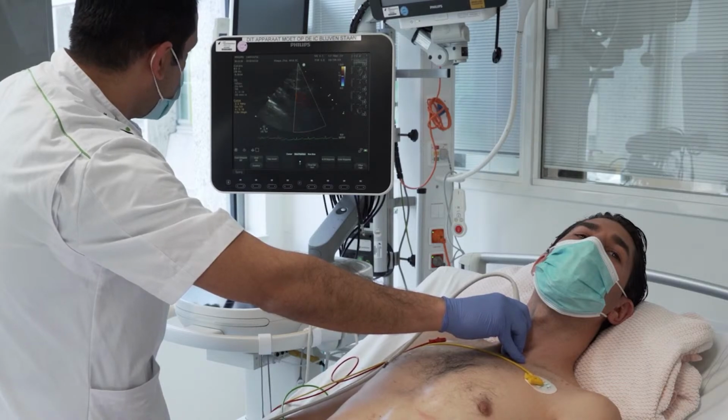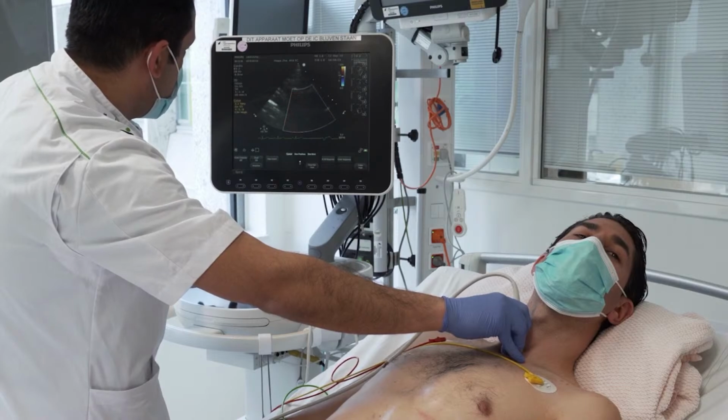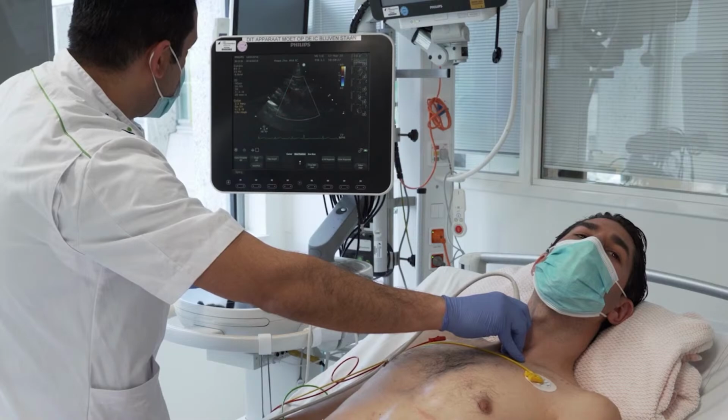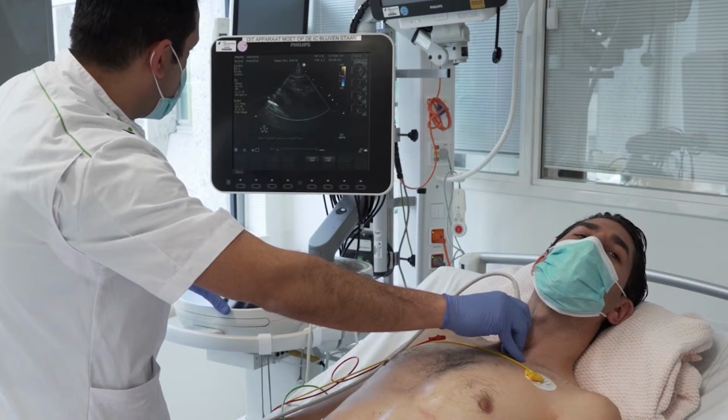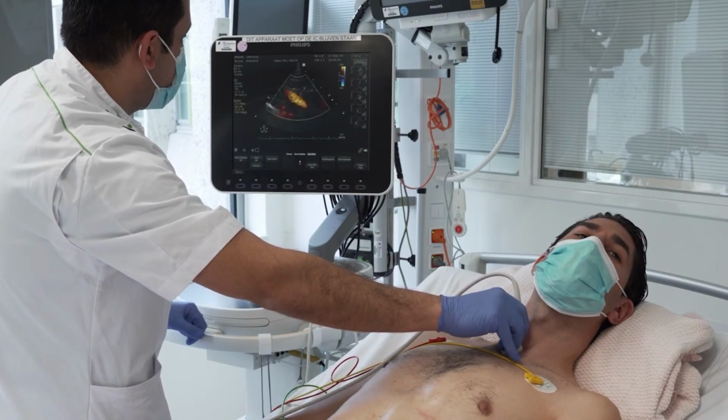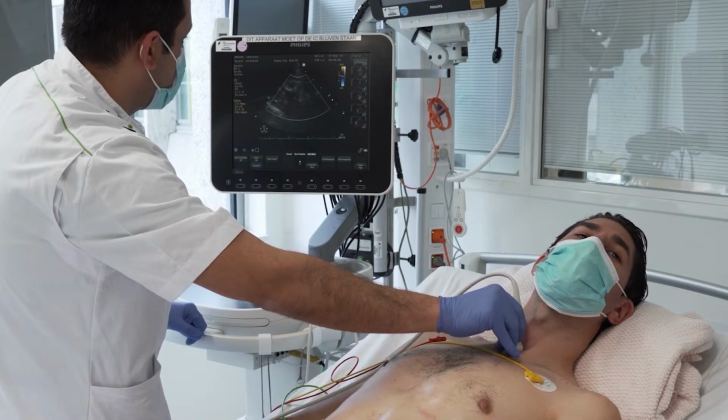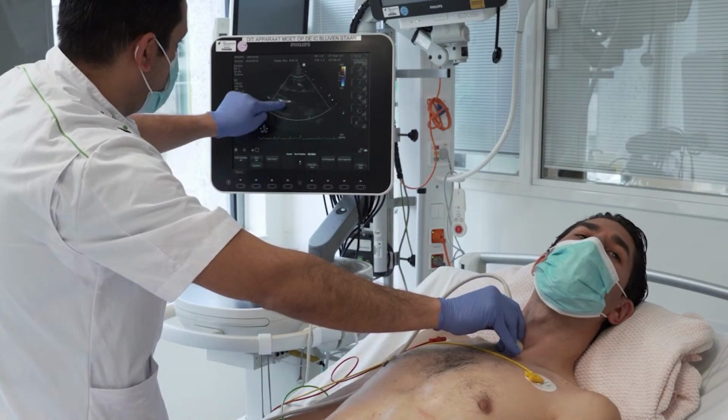And in a type A dissection, you can see the dissection flap very nicely. If you want, you can also do an axial view by just turning the probe 90 degrees. This is quite nice actually. So you see that we are continuously playing with the depth and the gain to get the best view.